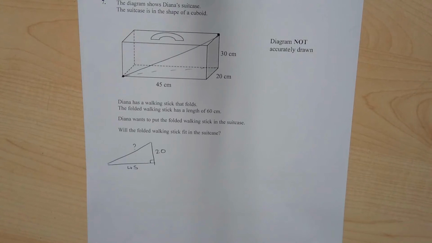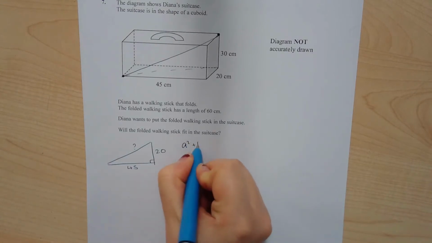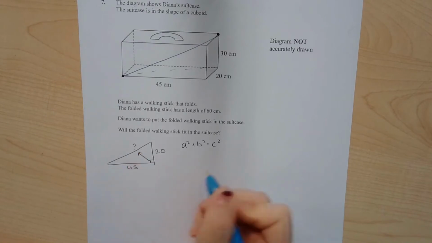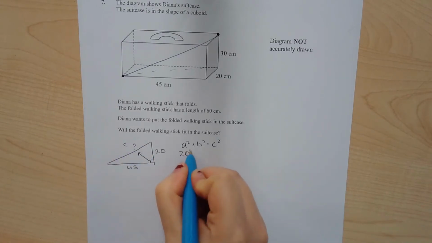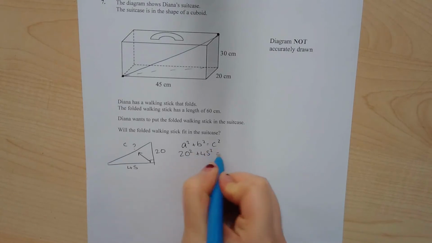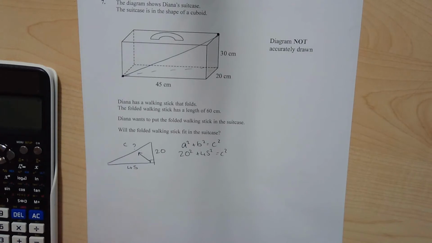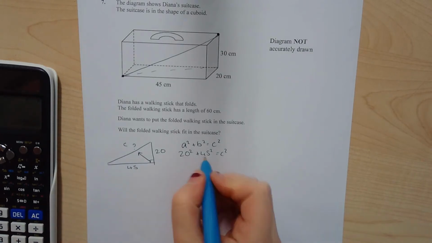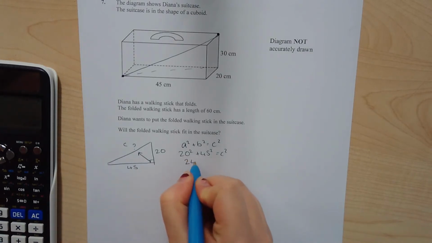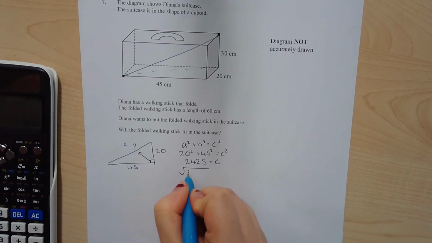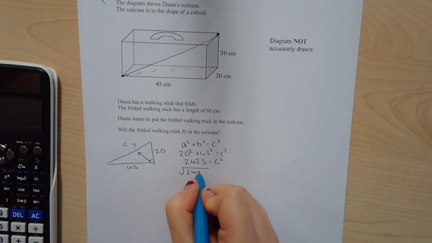So dead easy Pythagoras, you've got a squared add b squared equals c squared. That side there is c because it is opposite your right angle. So we're doing 20 squared add 45 squared. That gets you a total of 2,425. So if we square rooted that, sorry, that squared there, that would give us your answer for C.